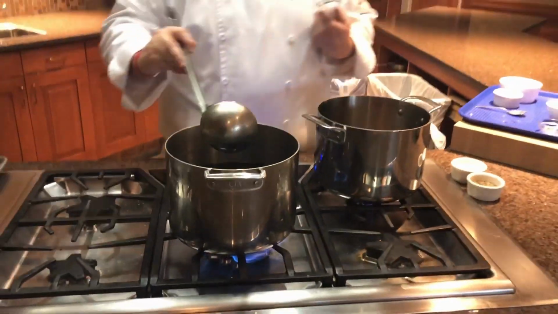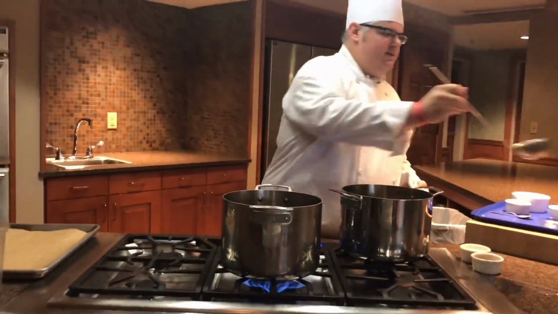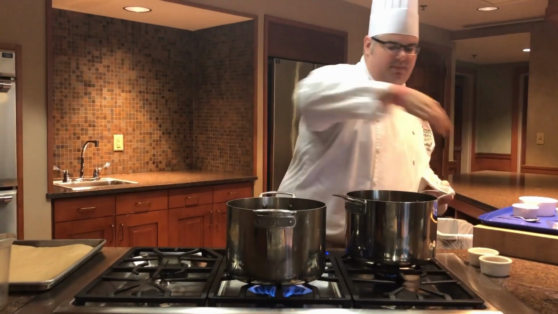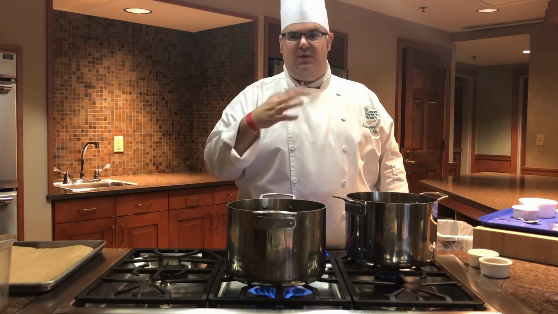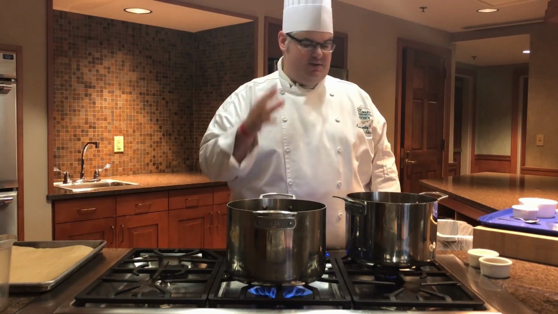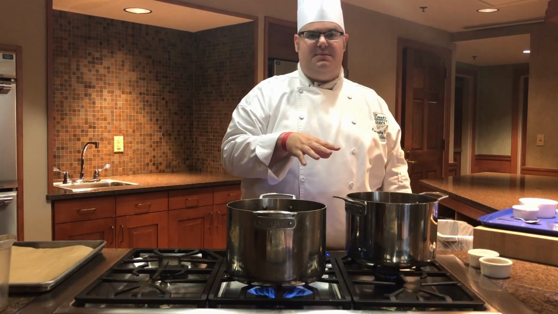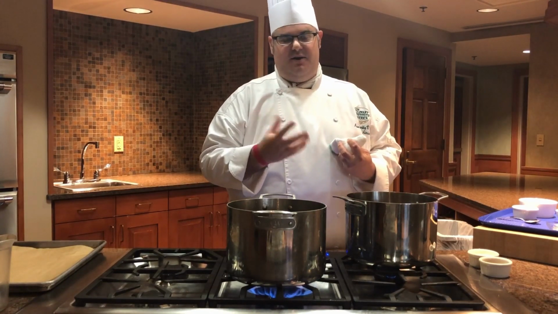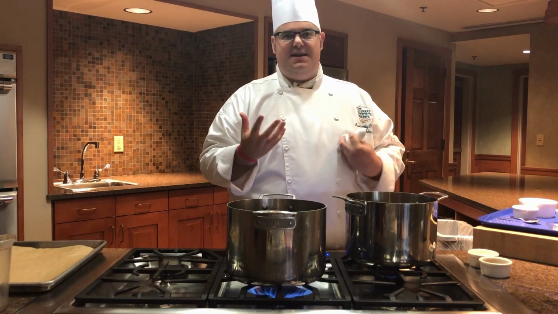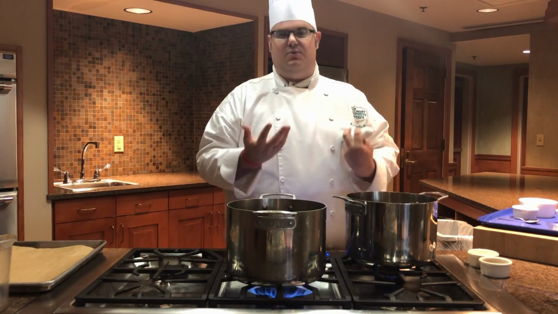Okay, now for the amount that we're going to be using, to make a half gallon of soup, we're going to need about 3 quarts or so of liquid, because once we get all these things together into the pot, we're going to let them simmer for a while so all these flavors can marry, and during that simmering process the stock is going to reduce down, so we're going to lose volume.